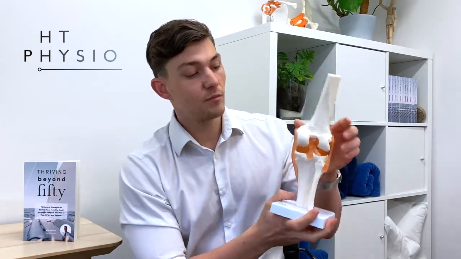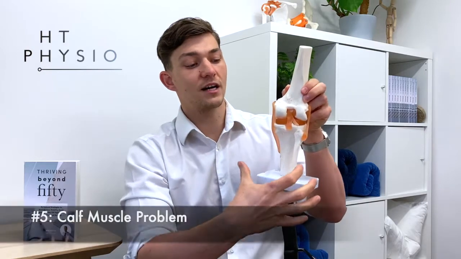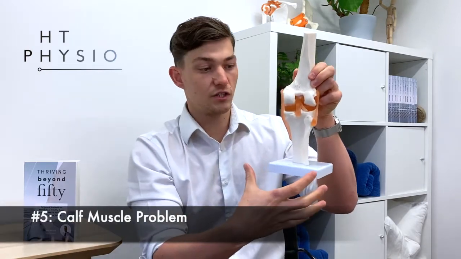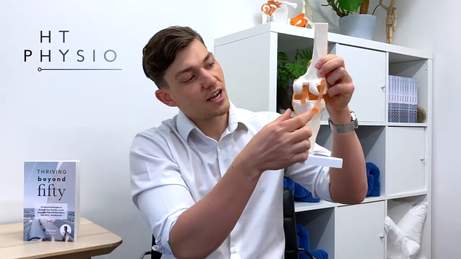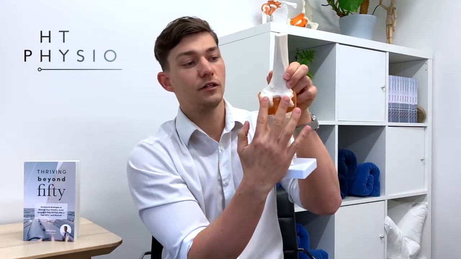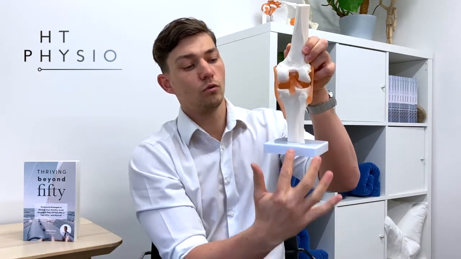Now, the next common cause of pain at the back of the knee is a problem with the calf muscle. So similar to the hamstrings, the calves are at the back of the leg, but they're down below the knee joint. So the calves attach to these, the condyles at the back of the femur. They run all the way down into the shin bone, and then they attach to the heel bone.